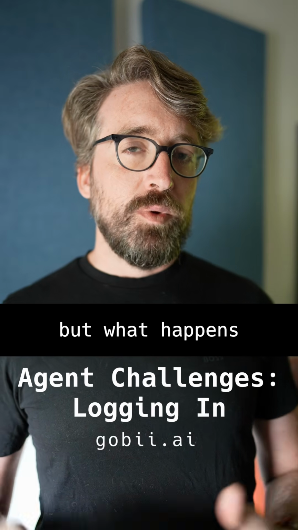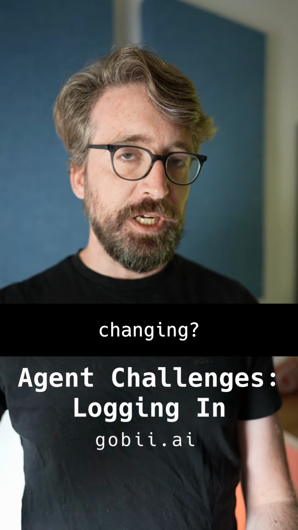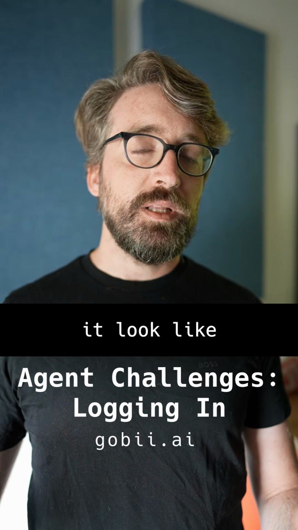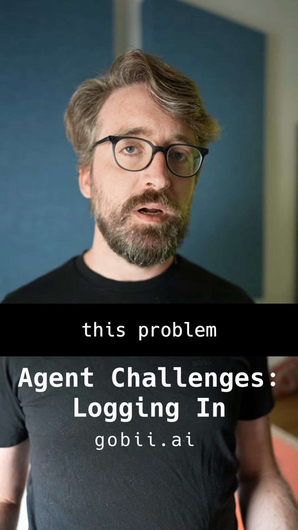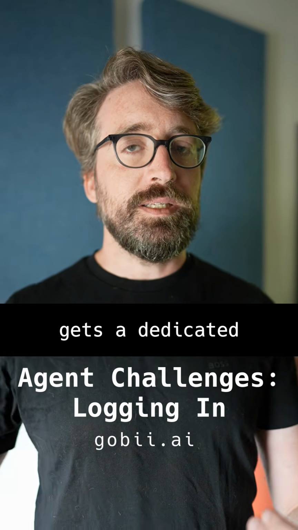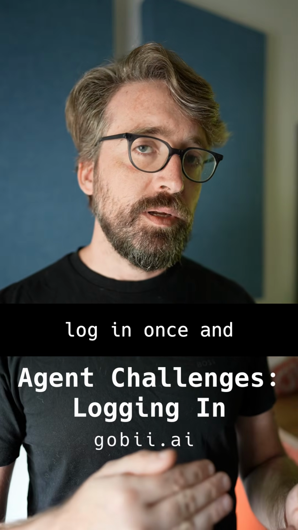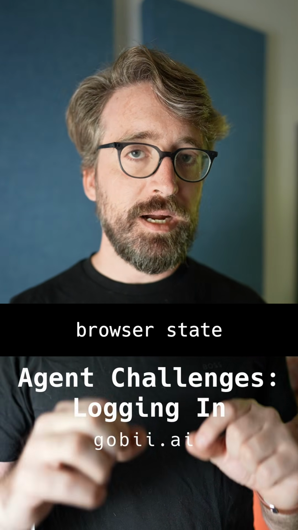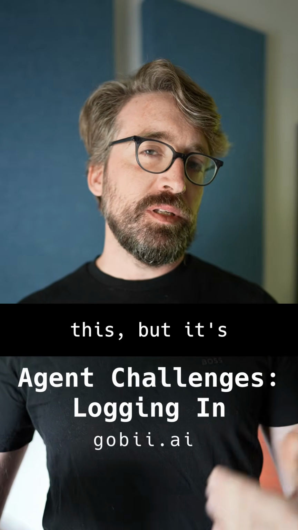Now that's good, but what happens if you access a website with a logged in state, but the IP address keeps changing? Logged in services aren't really going to like that either because it makes it look like you're not a real user logged in at a browser. So the way that we've been approaching this problem is that we essentially have a pool of IP addresses and every agent gets a dedicated IP address assigned to it. This means that your agent can log in once and access the website multiple times, and the IP address and your browser state stays consistent the whole time. We've had really good success with this, but it's not perfect yet.